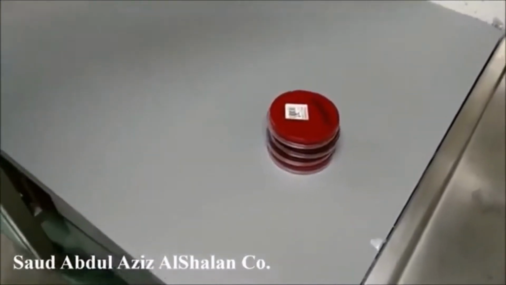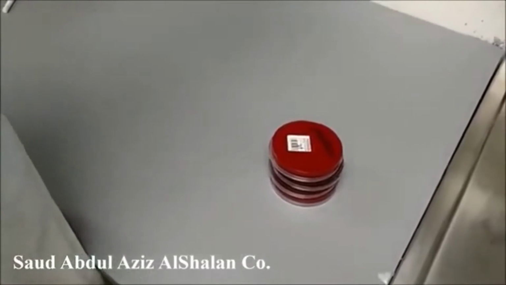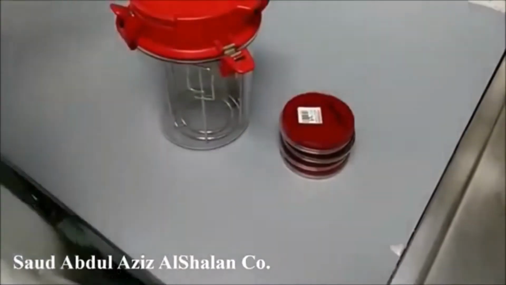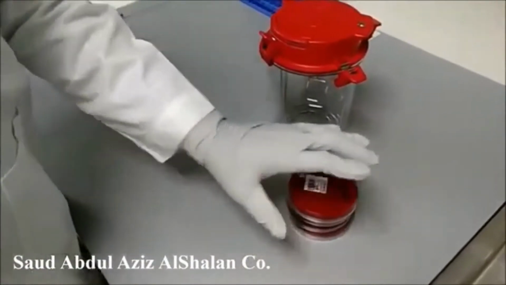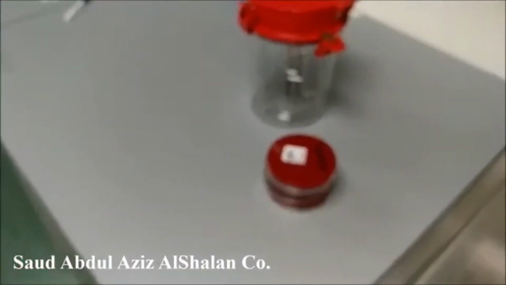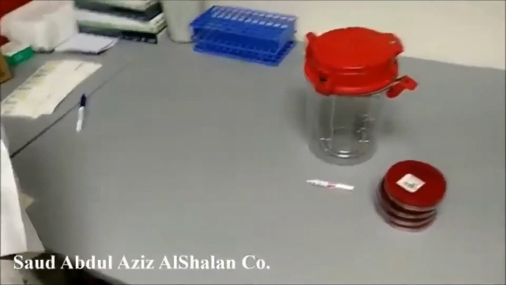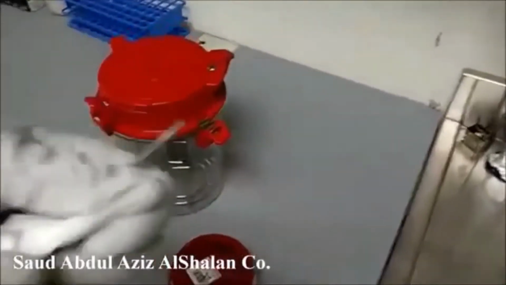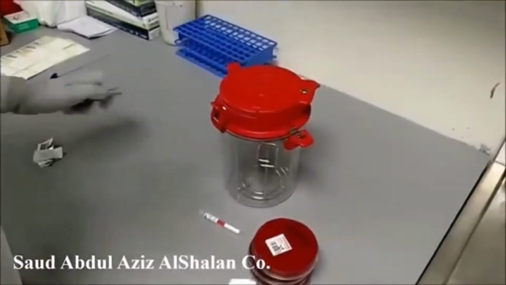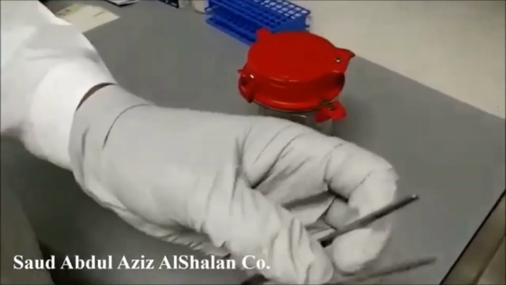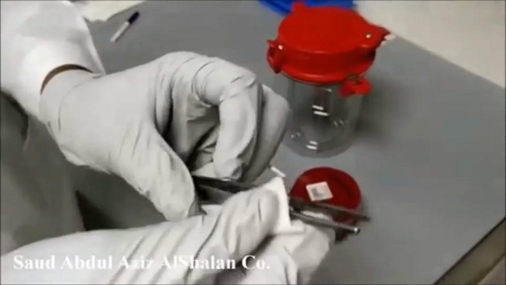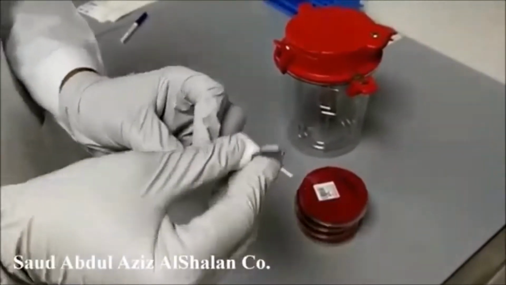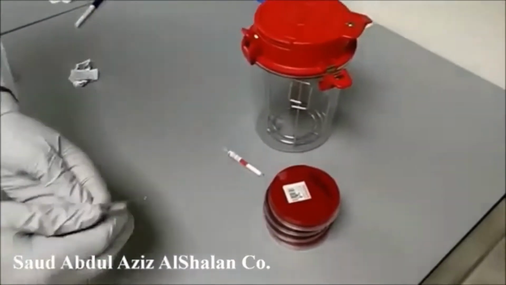For anaerobic plates, the CAP recommendation is to keep them for 7 days before checking. But before we incubate them, we have to add the metronidazole disc. We will use an alcohol swab on the forceps before handling the disc to guarantee there is no contamination.